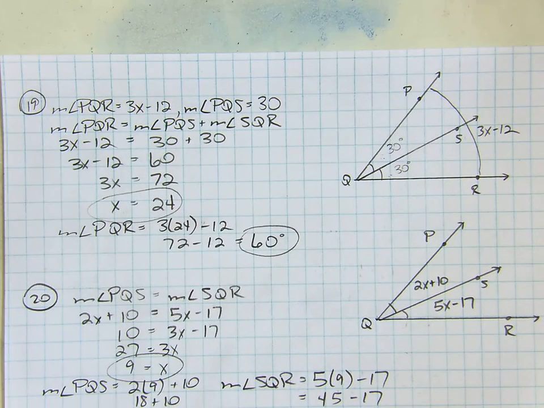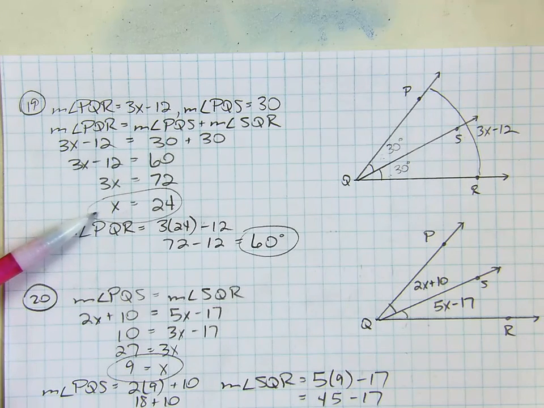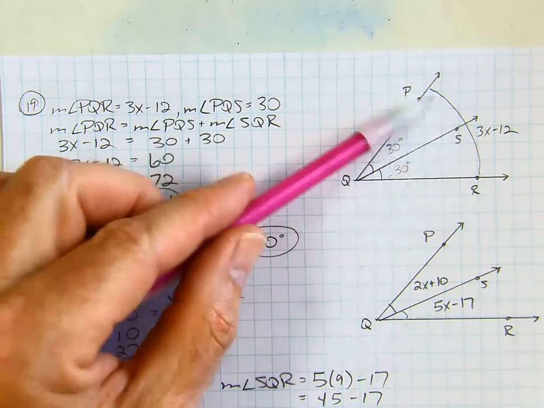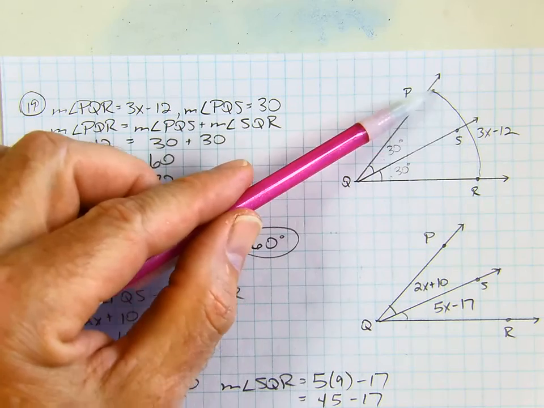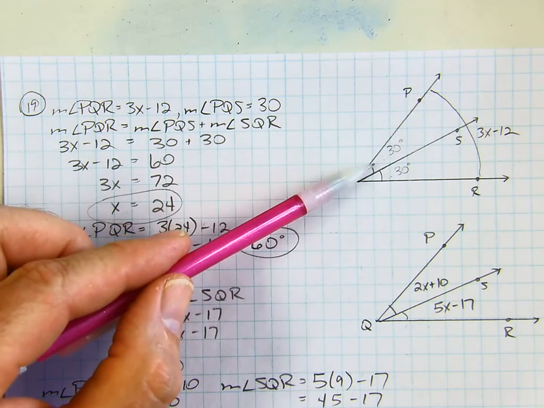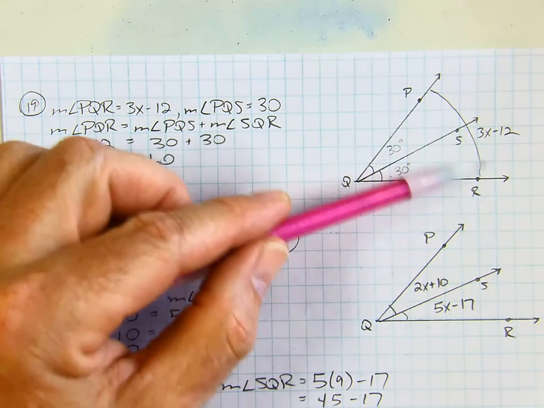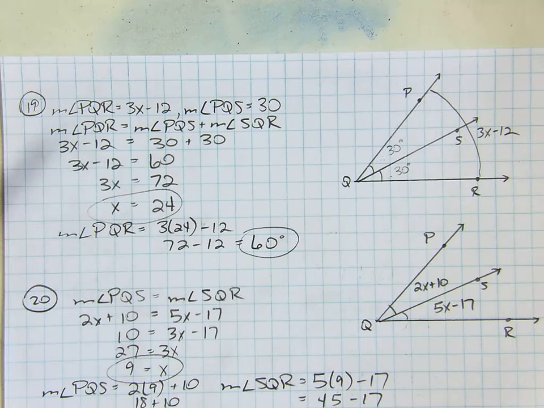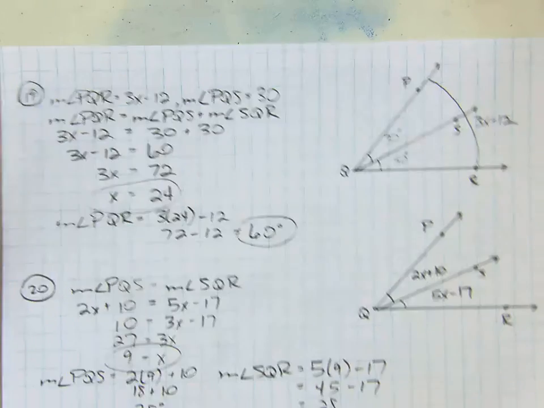To be honest, we didn't have to set up and solve that equation other than they asked me to solve for x. We knew this angle had to be 60 because that was 30 and it was a bisector and that was 30. So I knew the big angle was going to be 60. But they did ask to solve for x and find the measure of the angle. So just take some time and think. You can see that those solutions make perfect sense.